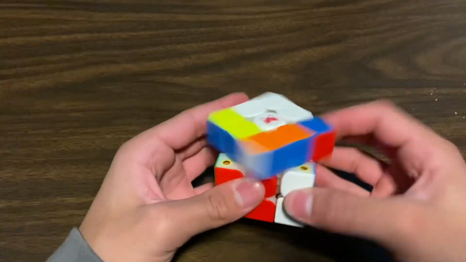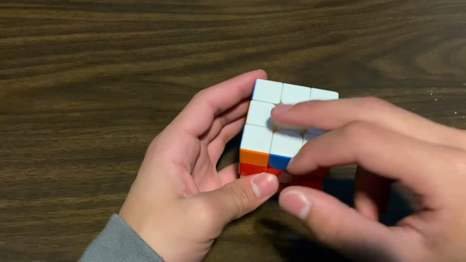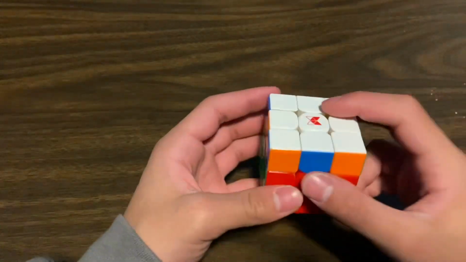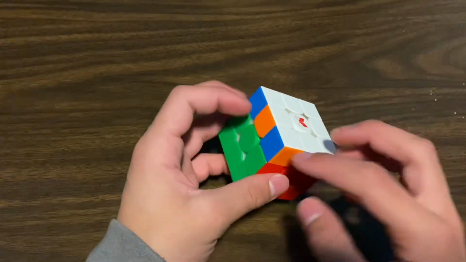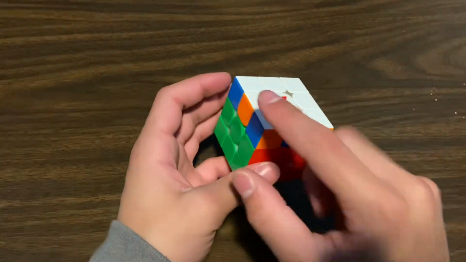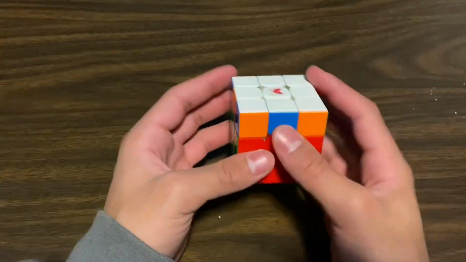So our alg. The Z perm, you can recognize by headlights on every side, and these two need to swap. The AUF will be a U2 away from where you started, and the front and the left will swap, and the back and the right will swap. This is the alg.